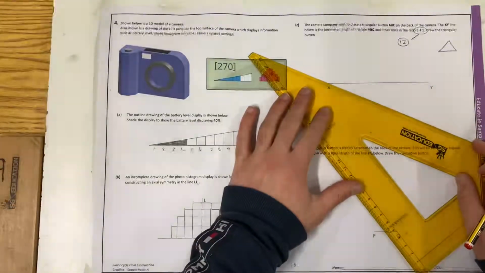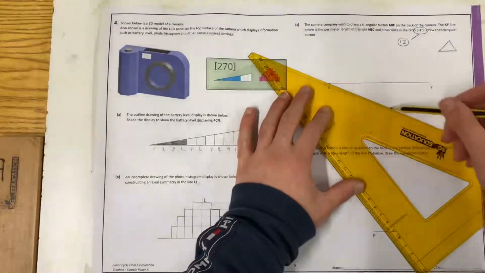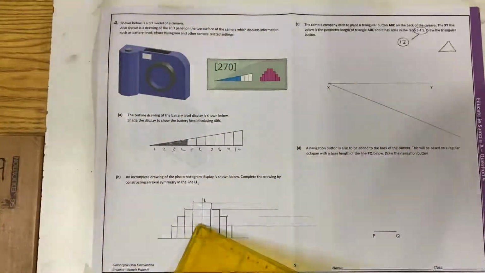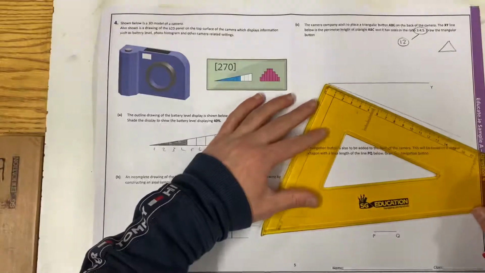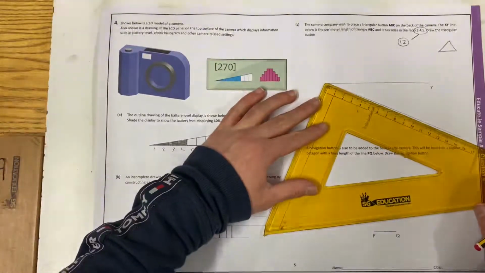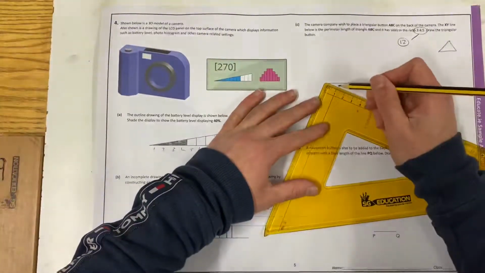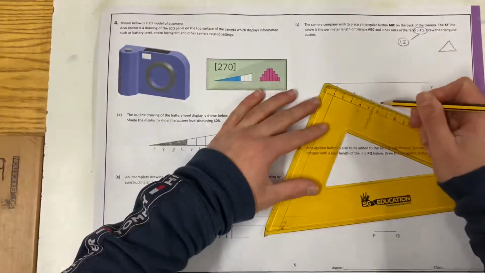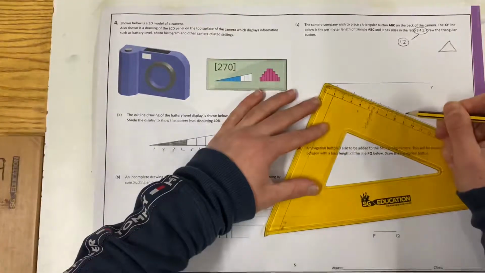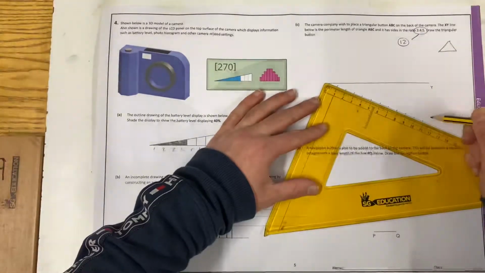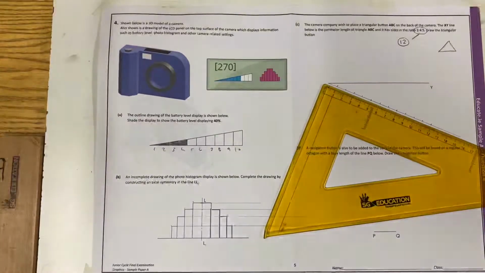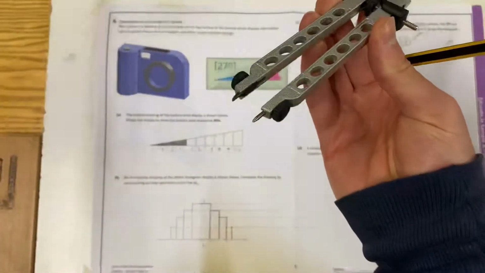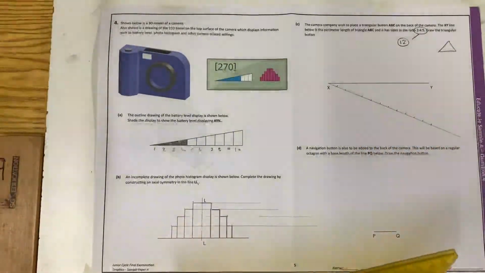So to divide a line, first of all take a line at a random angle. We're going to step out 12 equally spaced distances. So for example, I could go 10, 20, 30, 40, 50, 60, 70, 80, 90, 100, 110 and 120. Or you could take a random distance on your compass and step that out equal distances.